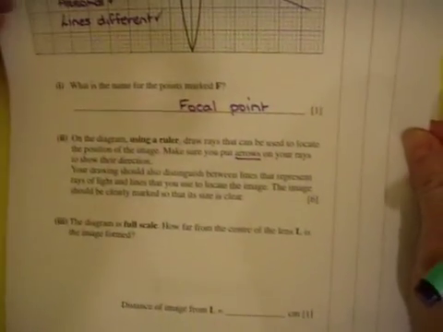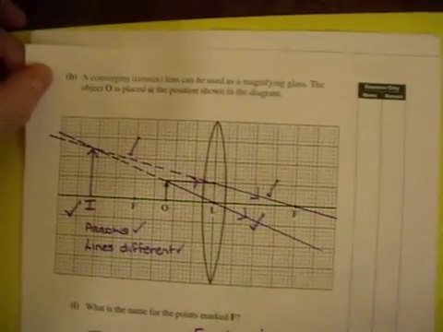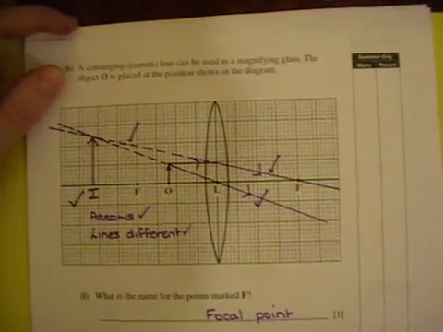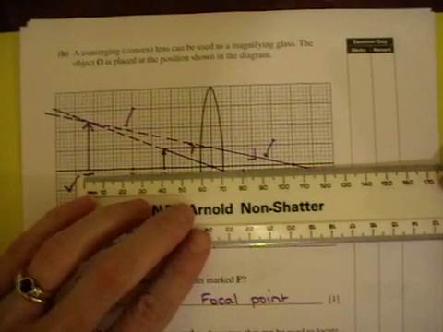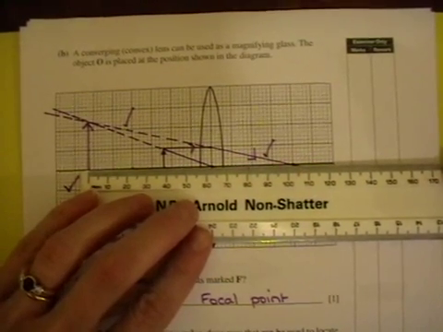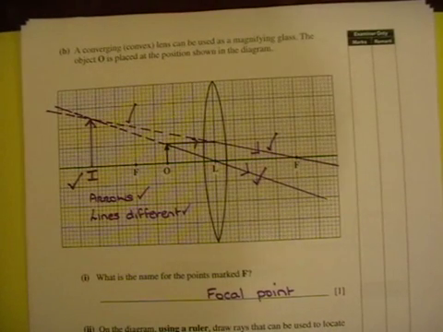The diagram is full scale. How far from the centre of the lens is the image formed? So if you measure that, just straighten it up for you there, and if you measured from the centre of the lens out, it is roughly just over 6 centimetres there, about 6.2 centimetres. It depends on your drawing.